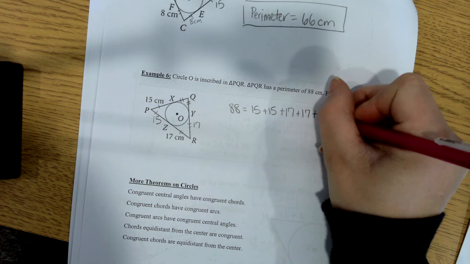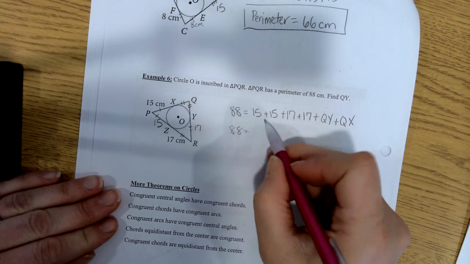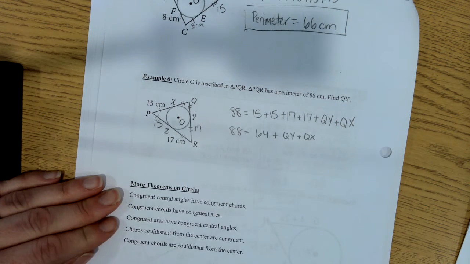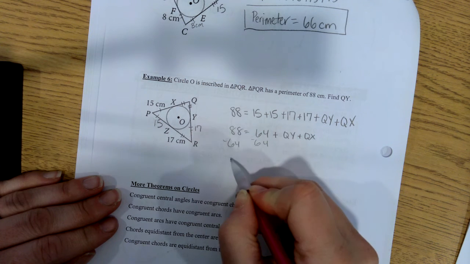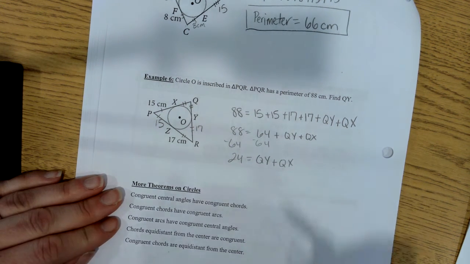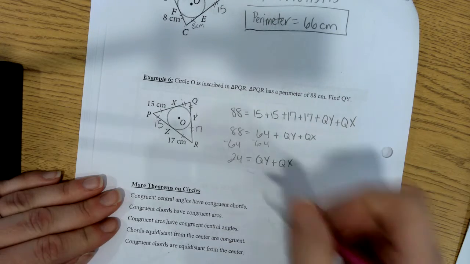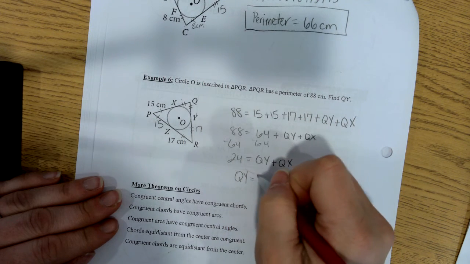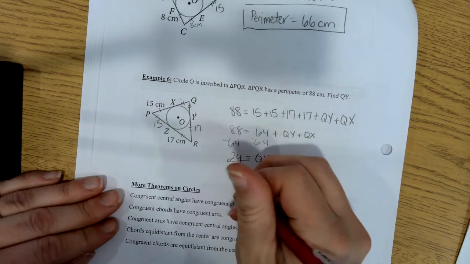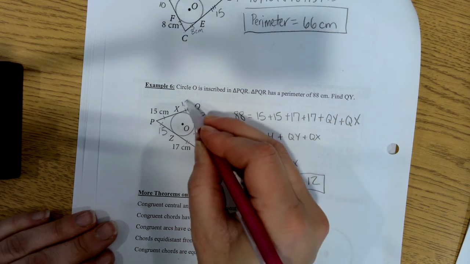plus QY plus QX. So when you add these numbers up on the calculator, you get 88 equals 64 plus QY plus QX, because we don't have either of those. So you're going to subtract the 64. You get 24 equals QY plus QX. They have to be exactly the same. So if you divide this by 2, because they're congruent, QY is going to equal 12, and QX is going to equal 12. Again, I just divided the 24 by 2. So you'd have 12 and 12.